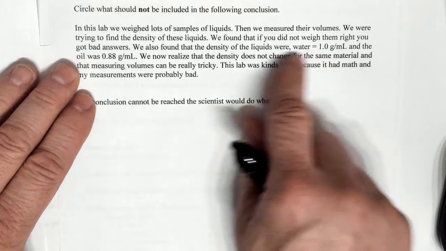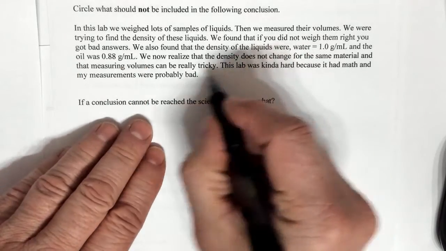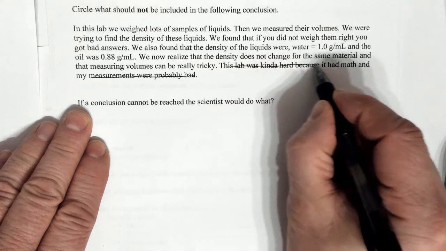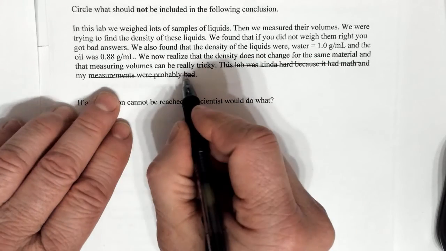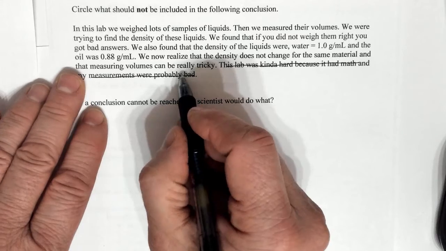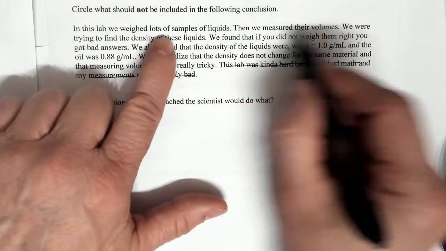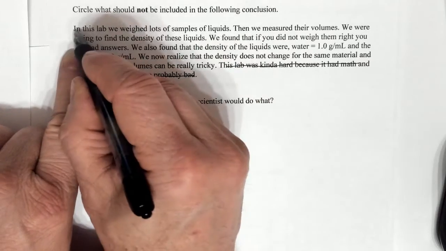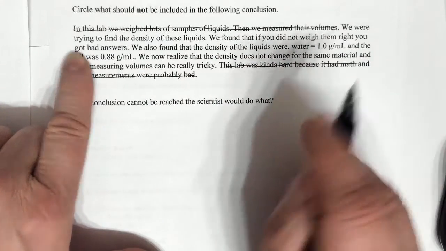So some statements in here are good. Some statements are very bad. You do not want to tell people that things were hard. You do not want to say that your measurements were bad. Okay? You might want to say what you did. That's fine. This one's better. We were trying to find the density of liquids. So this other stuff is extra information we don't know.